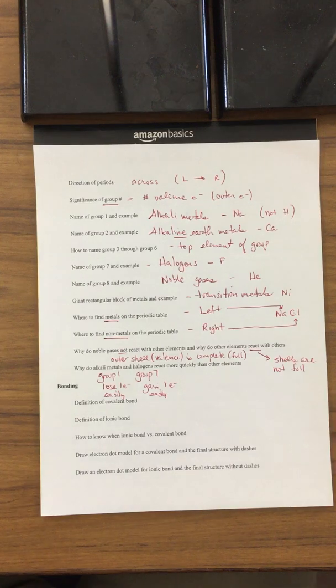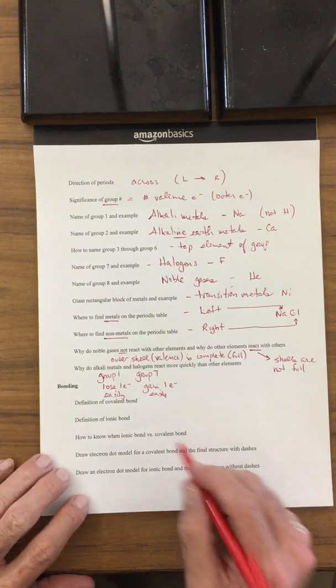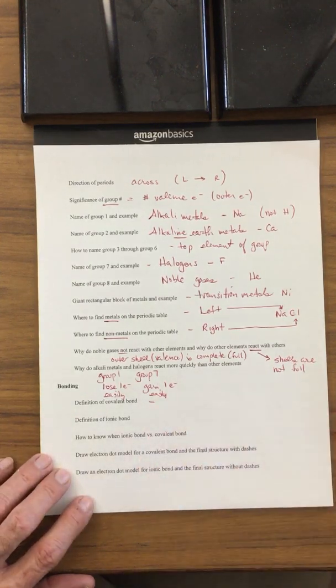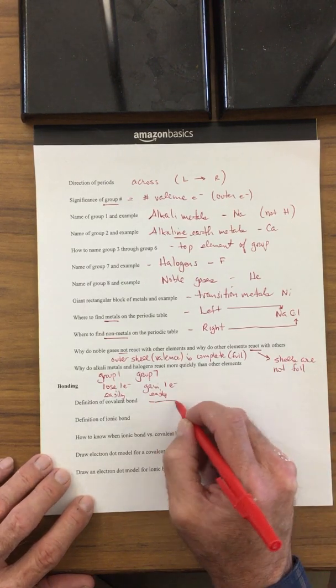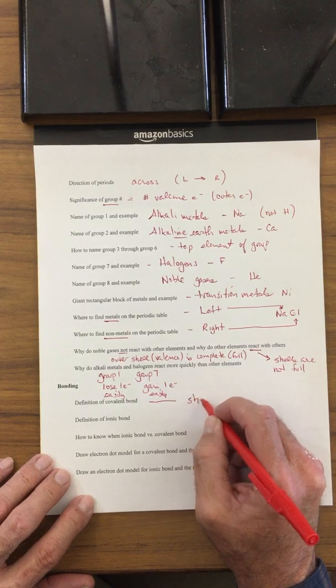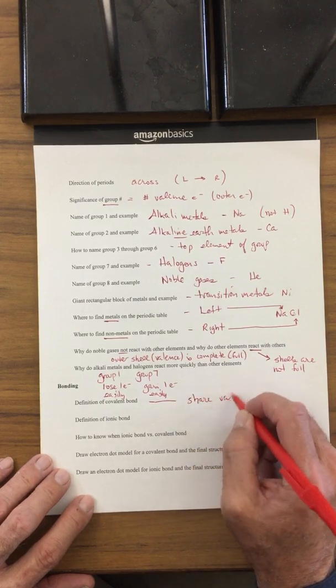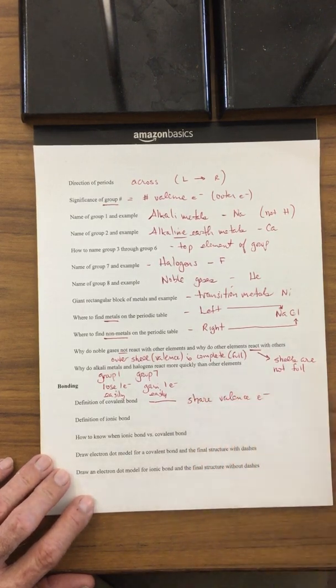Last concept is going to be bonding. And this was very similar to what we saw in the most recent handout. Definition of a covalent bond. What do you do to have a covalent bond? You are going to share the outer electrons or the valence electrons.